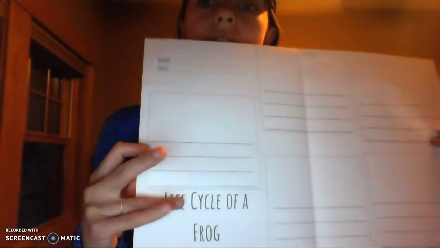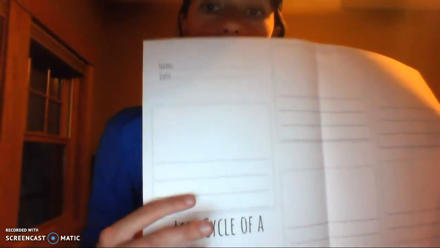Then draw an arrow again to this box down here. Okay, and then you'll draw an arrow to the last box and explain the frog's life cycle and draw a picture. Remember, I'll have a sheet that explains the frog's life cycle on our science webpage for you to look at. But you will have 2 days to do this, so take your time.